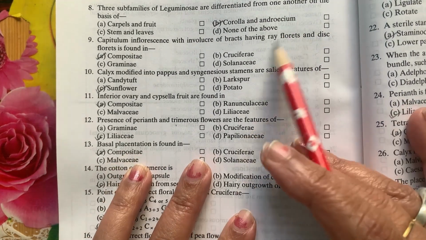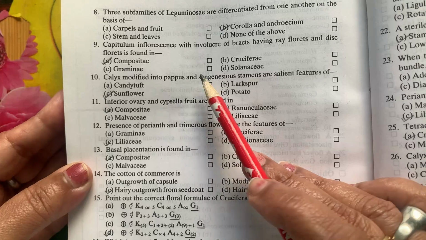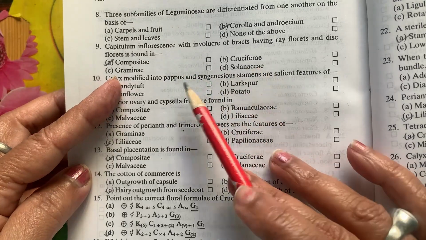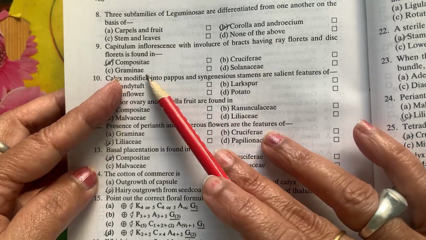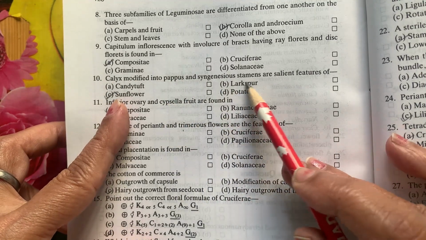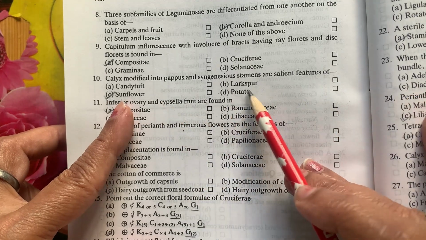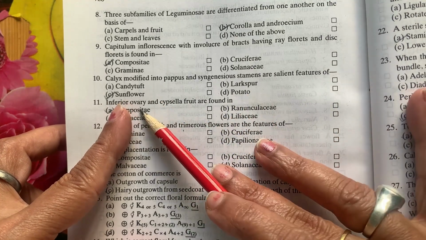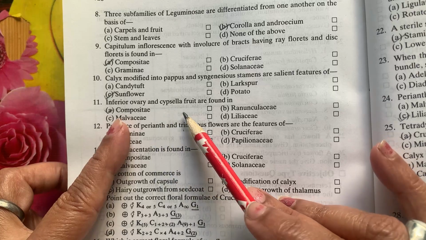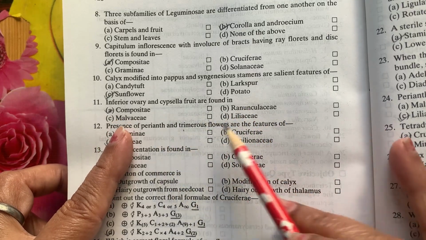Capitulum inflorescence with involucre of bracts having ray florets and disc florets is found in Compositae, Cruciferae, Gramineae, Solanaceae. It is in Compositae. Calyx modified into pappus and syngenesious stamens are salient features of candytuft, larkspur, sunflower, potato. It is sunflower. Inferior ovary and cypsela fruit are found in Compositae, Ranunculaceae, Malvaceae, Liliaceae.